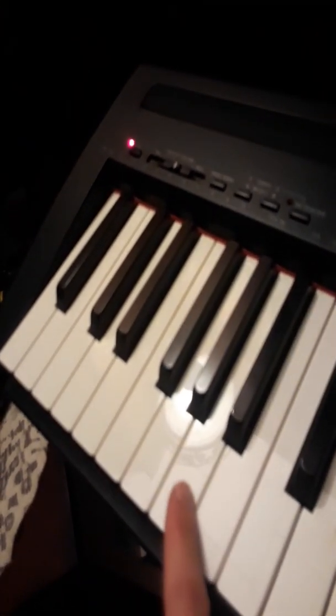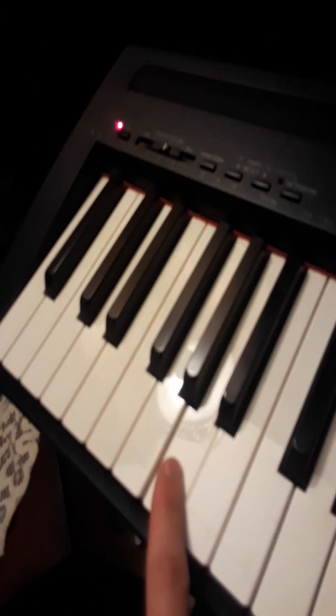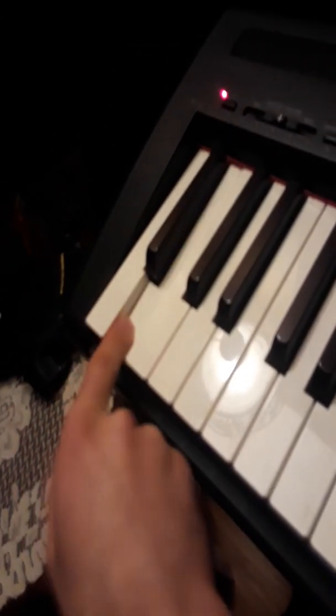So let's begin. First off, there are 88 keys in the piano, at least a normal piano, but there's only 7 names for those keys. Starting from the bottom you have A, B, C, D, E, F, G, and then it just repeats.